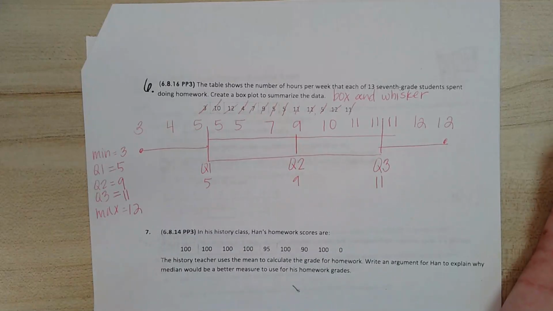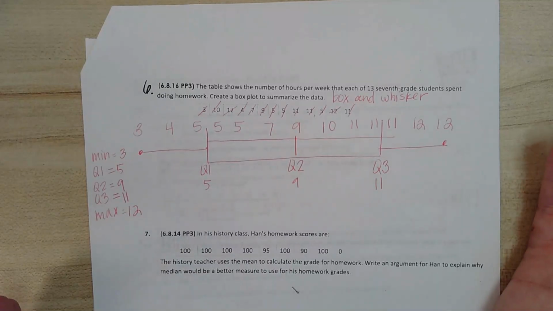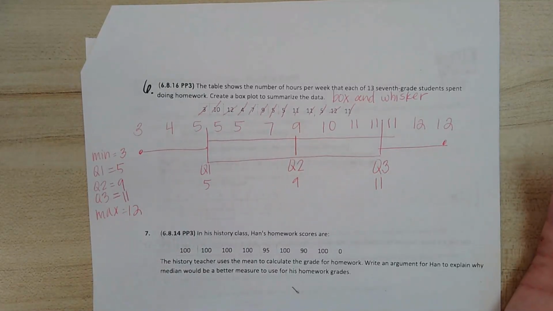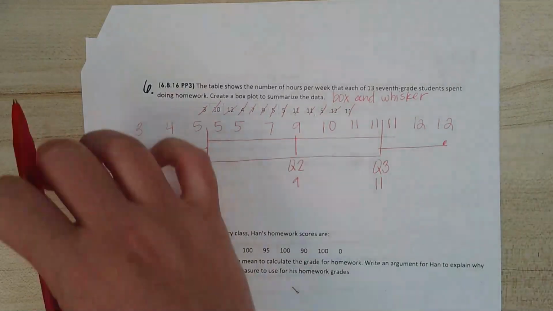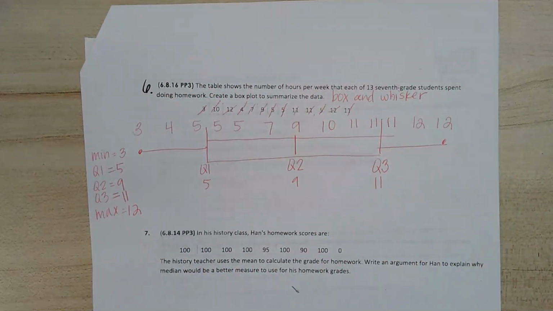A box and whisker plot is actually on a number line. If you look down at number 8, do you see 3 box and whisker plots on one number line? Yes. Those are technically on a number line, but I asked you to create it just like this to make it easier on you, okay?